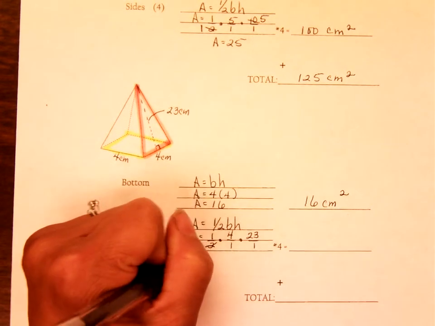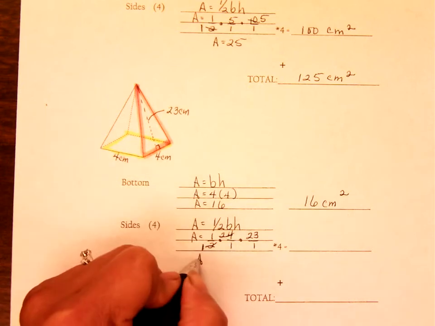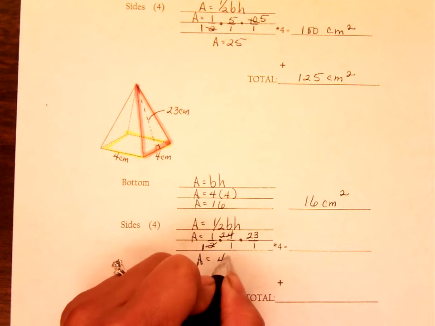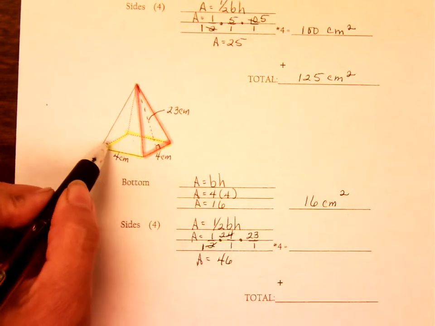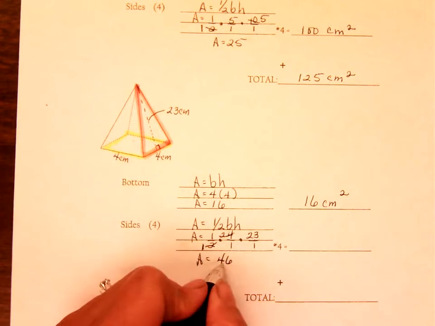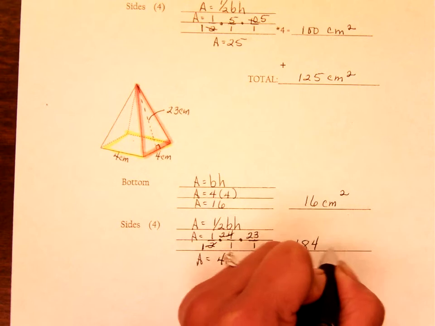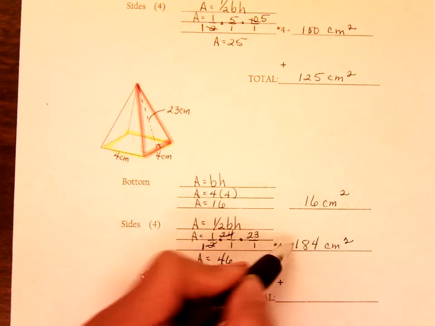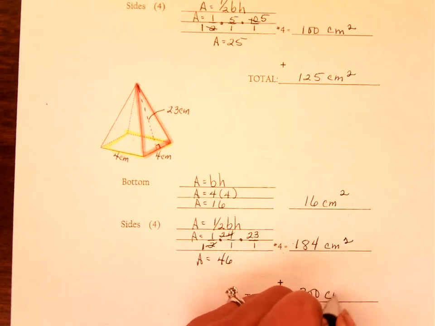Cross reduce, 2 goes into 2 once, 2 goes into 4 twice. So now you're going to multiply 2 times 23 and you get 46. But remember, there are 4 sides to the pyramid. So you're going to multiply 46 times 4 and you'll get 184 centimeters square. Add up 16 plus 184 and you'll get 200 centimeters square.